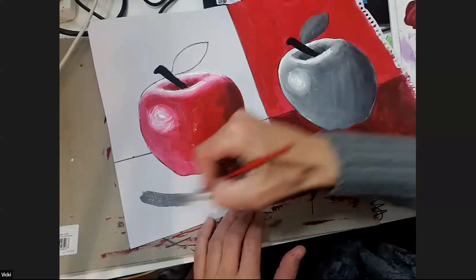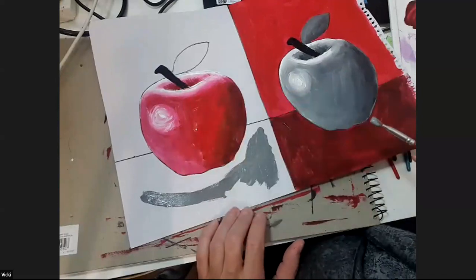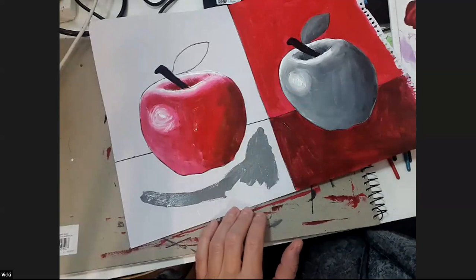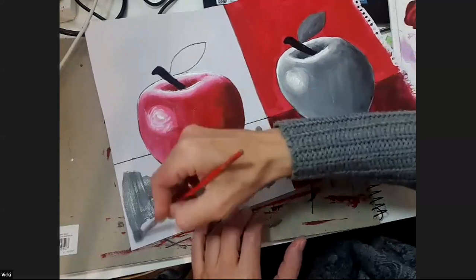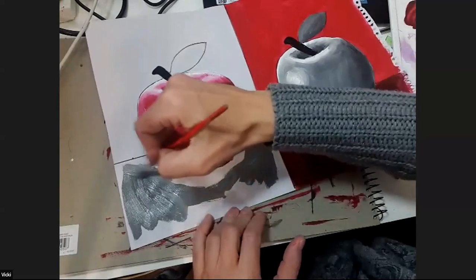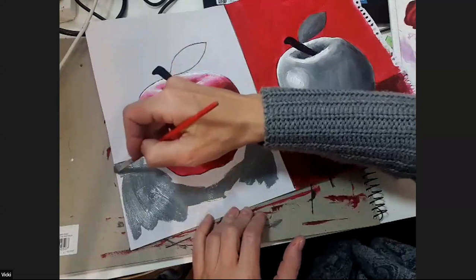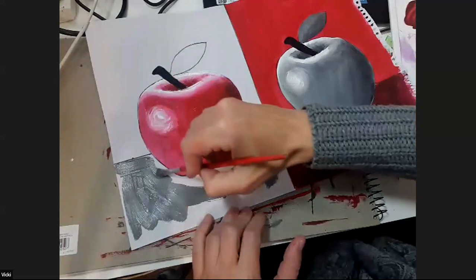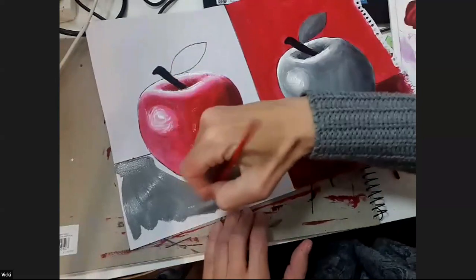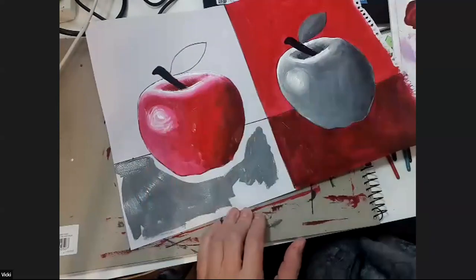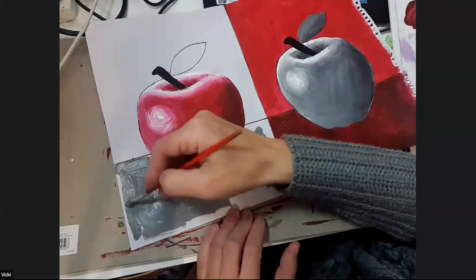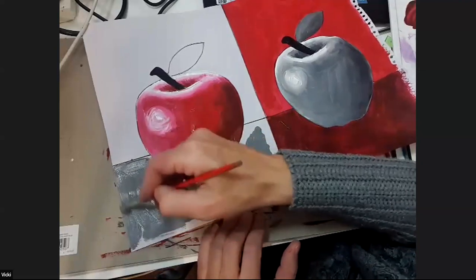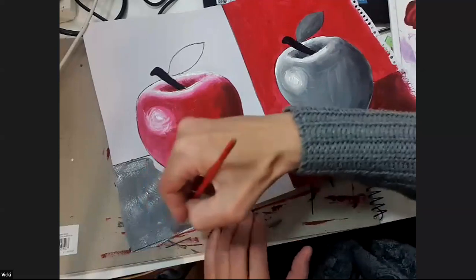Teacher, I'm finished. Yep. But my apple is a bit soggy. What is it? My apple is a bit soggy. Soggy. You put too much paint on your apple, did you? Yes, I used too much gray. Oh, that's okay. It'll dry. It'll dry eventually. It's a sunny day there, right? You guys have got summer, so it should dry in no time.